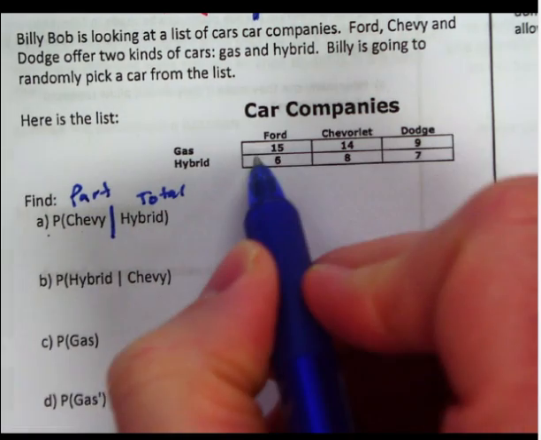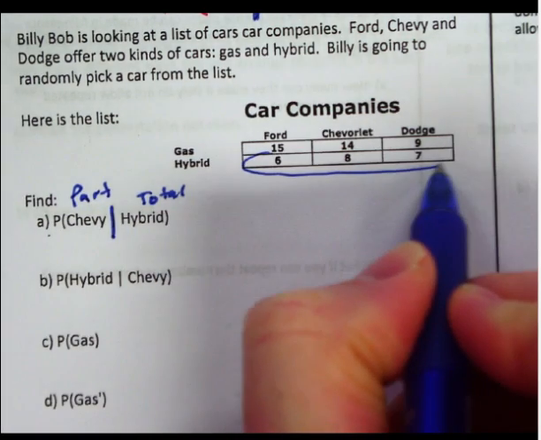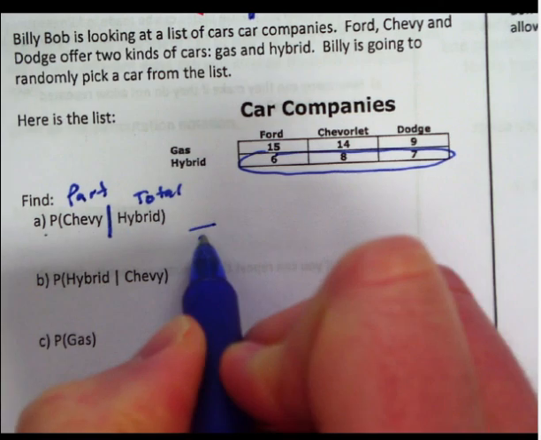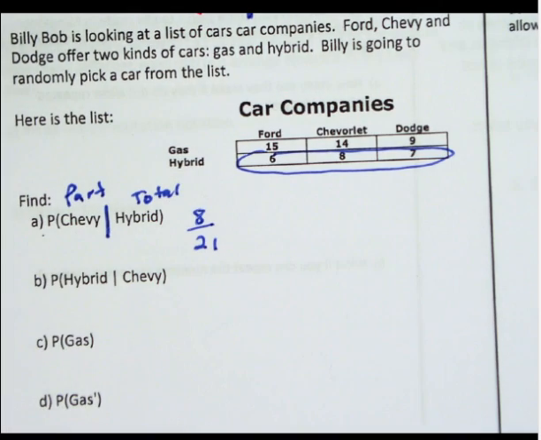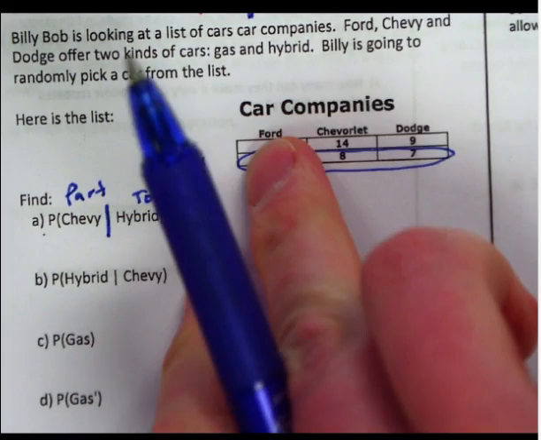So if I go over here and find the hybrids, right, that's these guys right here. There's all the hybrids. That's 21 of them. That's my total. What part of that is Chevys? Well, it's 8. It's 8 out of 21. Boom, got it. Now, just because we switch the words around doesn't mean we can just flip the fraction over.